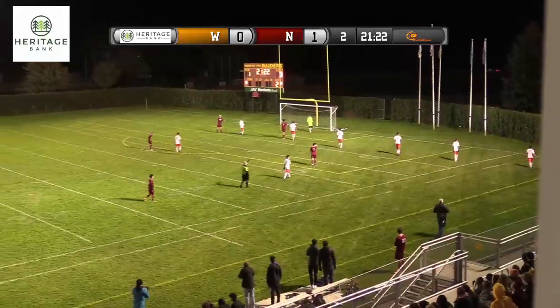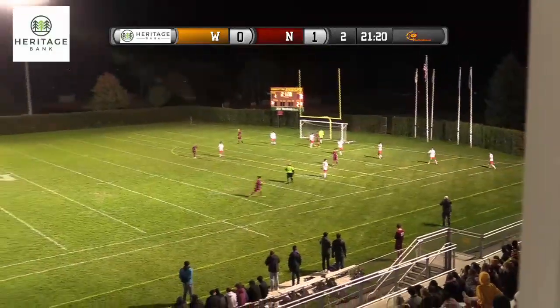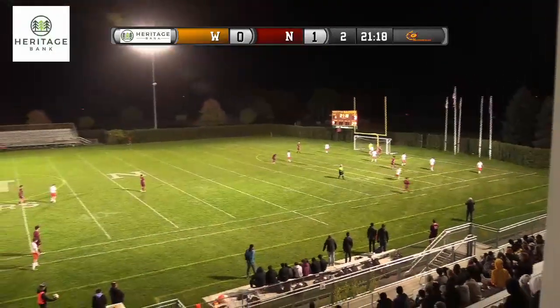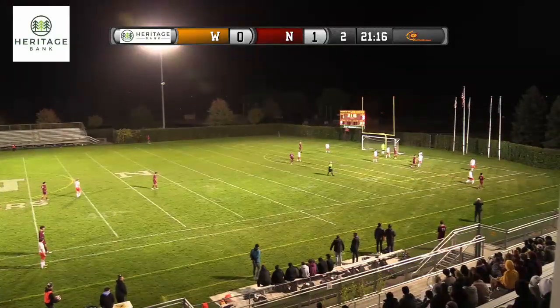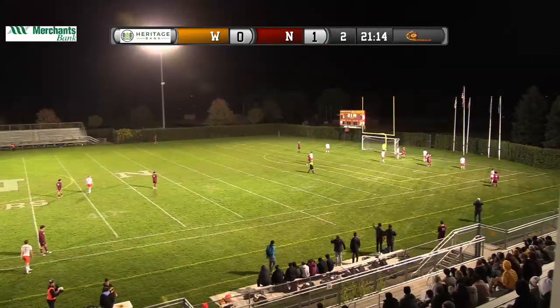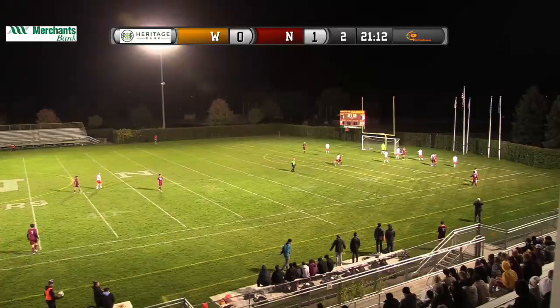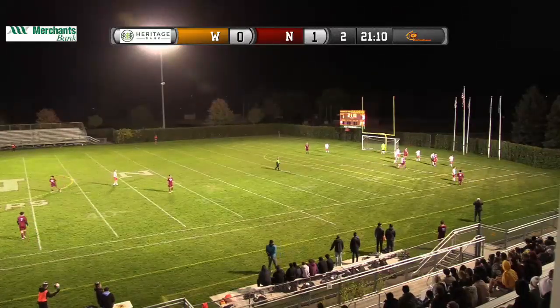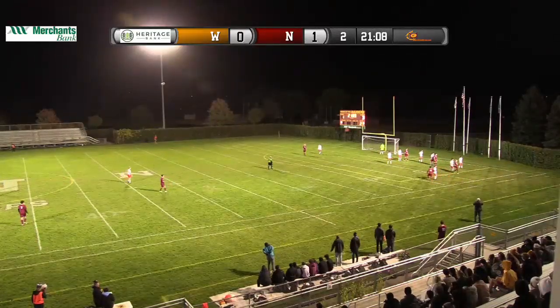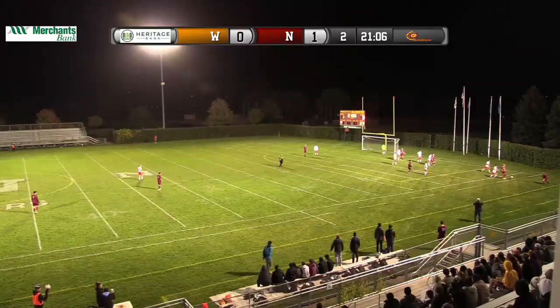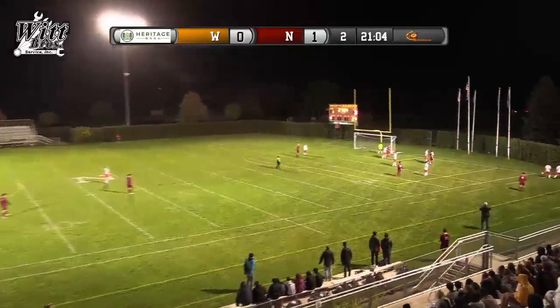Good call by Gabe Heinrichs. Gabe Heinrichs now with the throw. Yeah, that one unfortunately a throw and almost a corner kick for the Raiders. Gabe Heinrichs taking this throw. Coming in. Now go short to Tate Narveson. Narveson trying to work his way around.